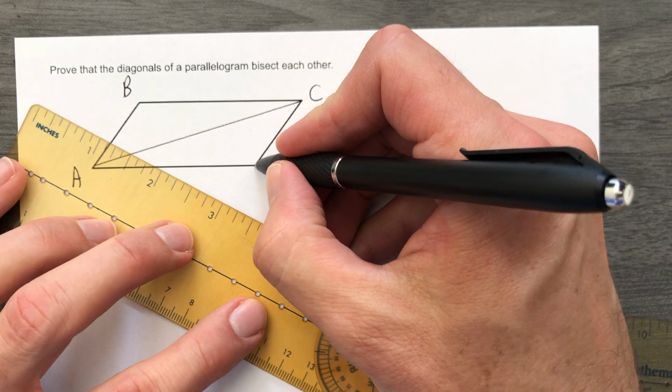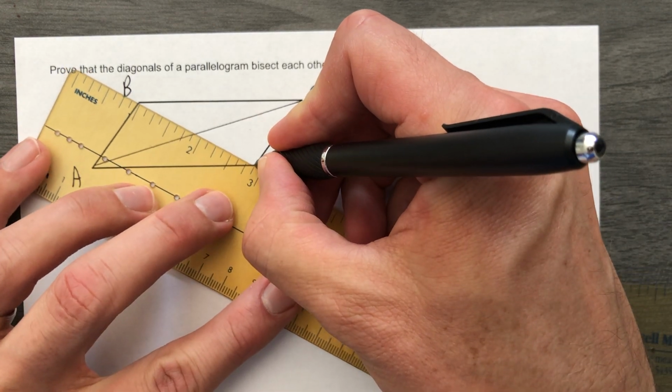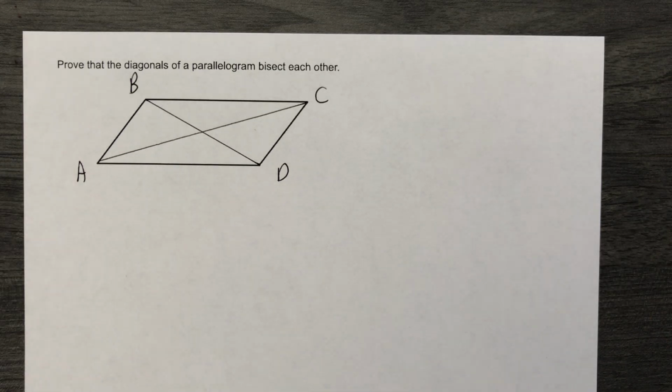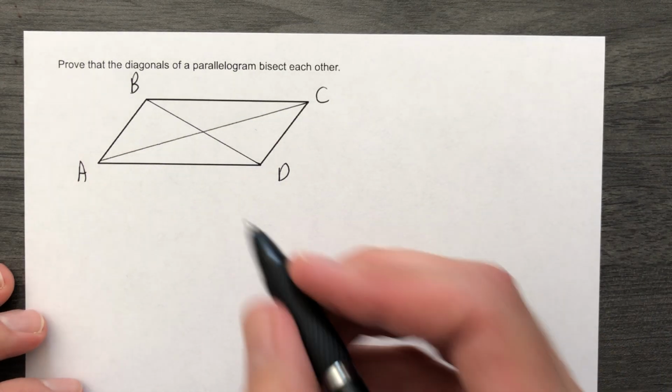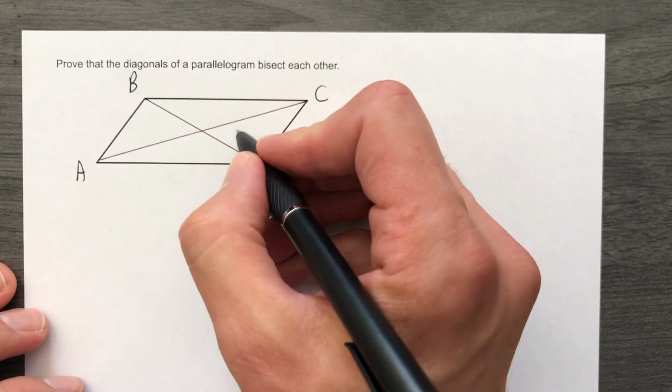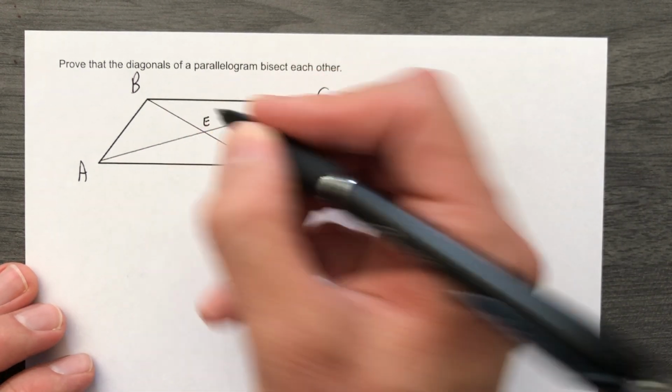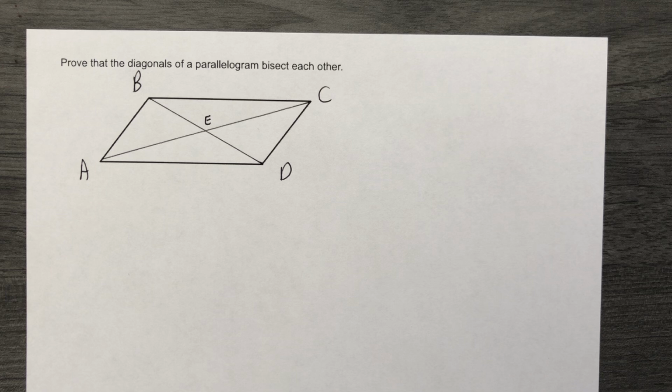They better. We know they do. We're just going to prove it. So we'll know that they do. Okay. So in the end, we're going to say this is congruent to this is congruent to this, okay? And we probably need a point in the middle. We're going to call it E. You know, alphabetical. Why not?